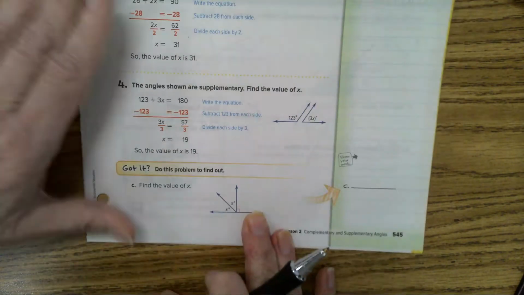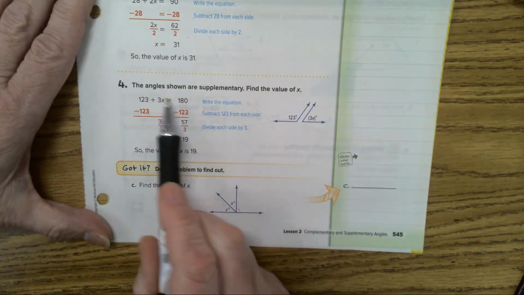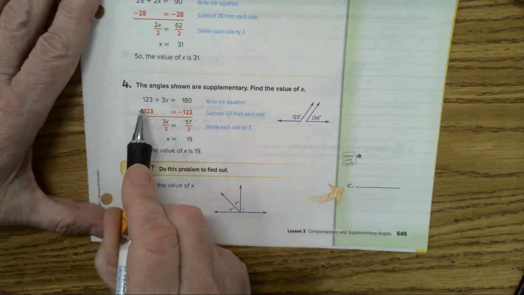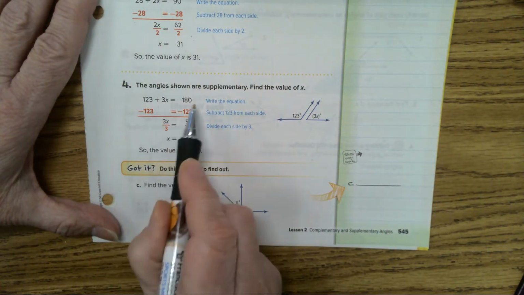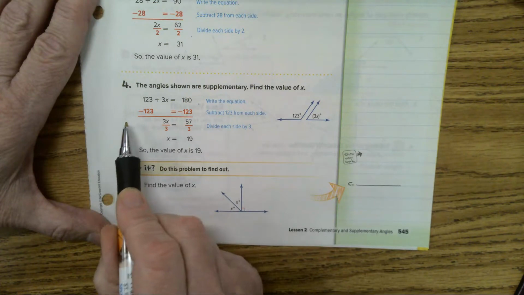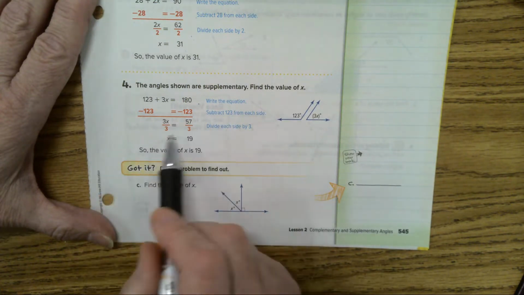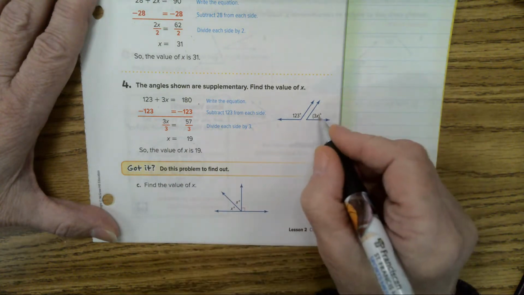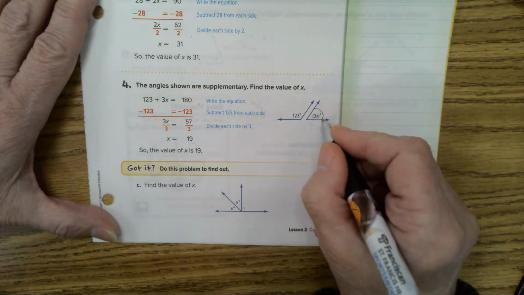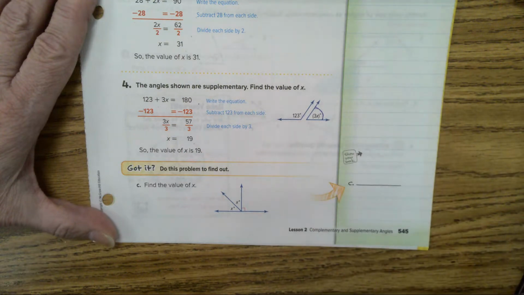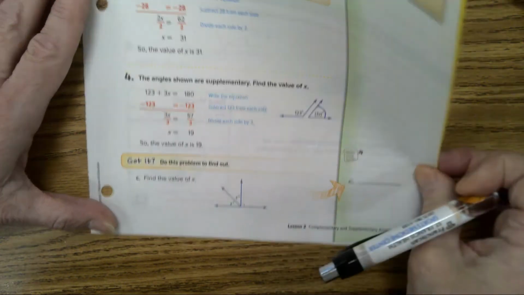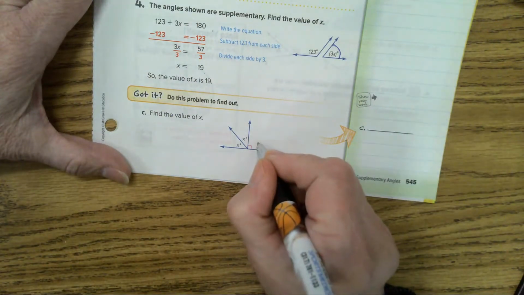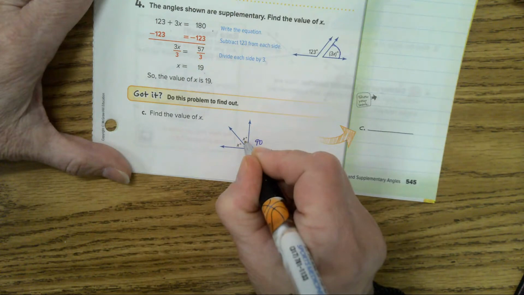Number 4, the angles shown, these are supplementary. Find the value of x. Well, again, 123 plus 3x equals 180. You all know how to do this. Subtract 123, divide by 3, x is 19. But 3 times x would give you what the measure of that angle is, okay? Now, here we have, it says find the value of x. You know that this is 90 plus x equals what?